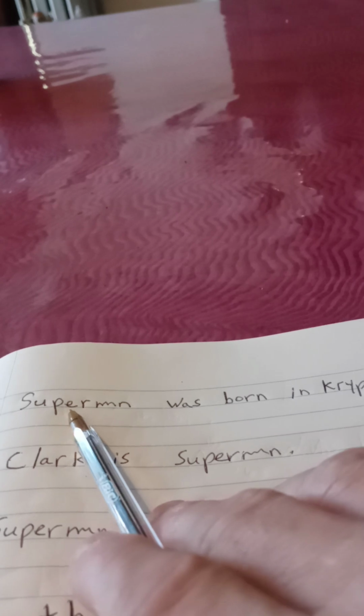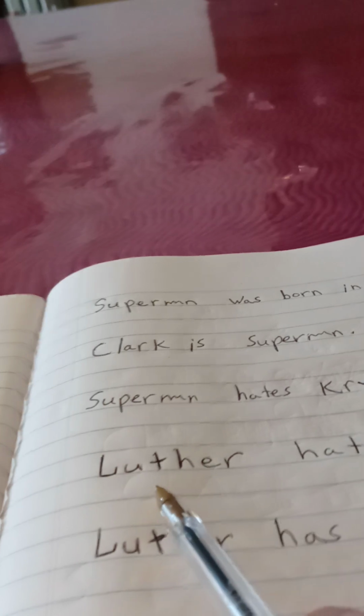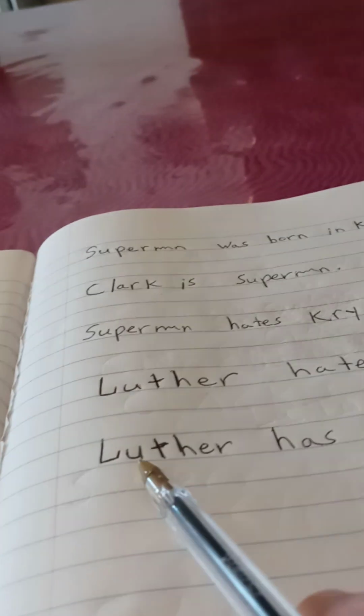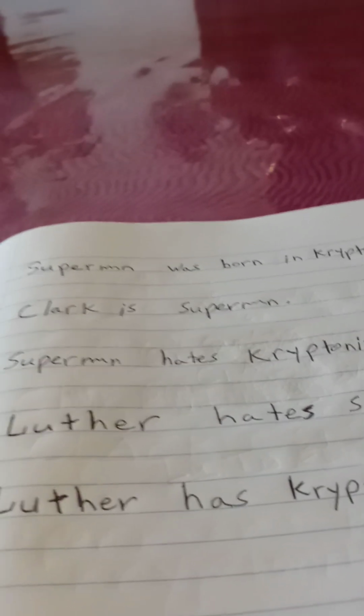Now, if you look at your periodic table of elements, you're going to find this written down. Superman was born in Krypton. Clark is Superman. Superman hates kryptonite. Luthor hates Superman. Luthor has kryptonite. All this you'll find in the periodic table of elements.